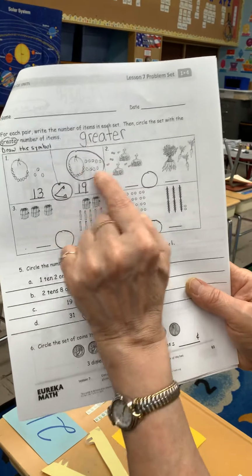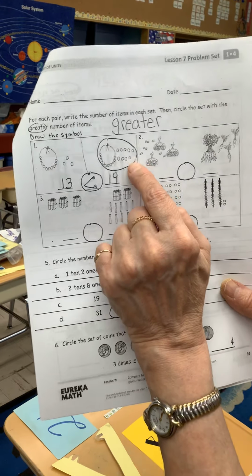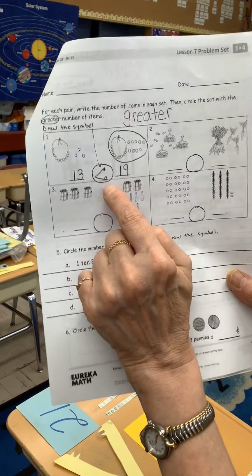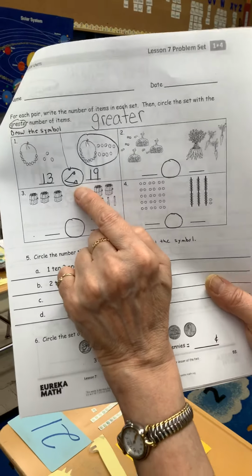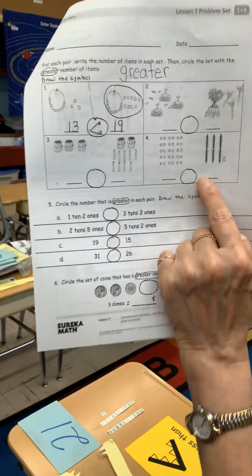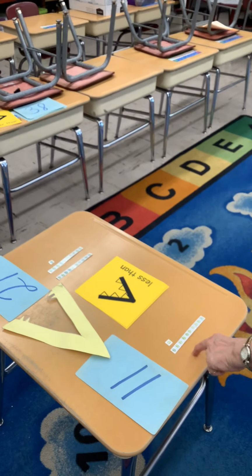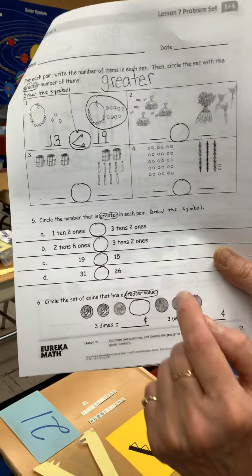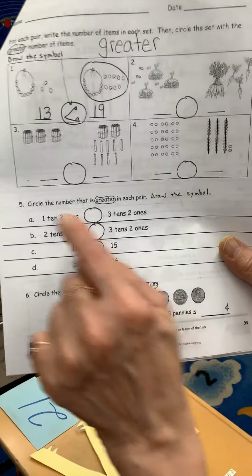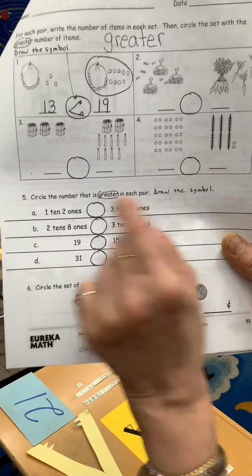So I circled this because, look, even though they both have a 10, this one only has 3 ones, but this one has 9. And then make the symbol. So if you want to put the teeth in, you can. Okay, so this is all greater. And then down here, they move to numbers. So if you don't get 1 10 and 2 1s, make it. Make it with your little 10s and 1s, okay? And then put the symbol in. That means greater or less. Circle which one is greater. This one or this one, and then put your sign in.